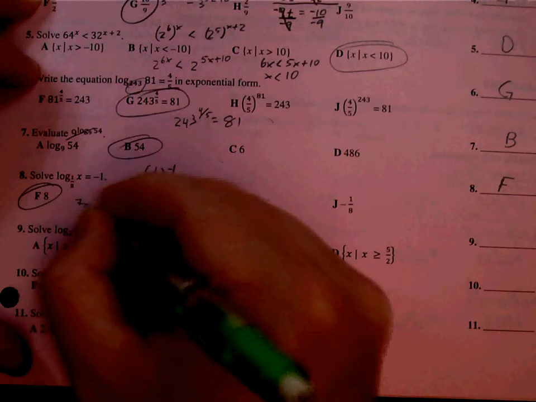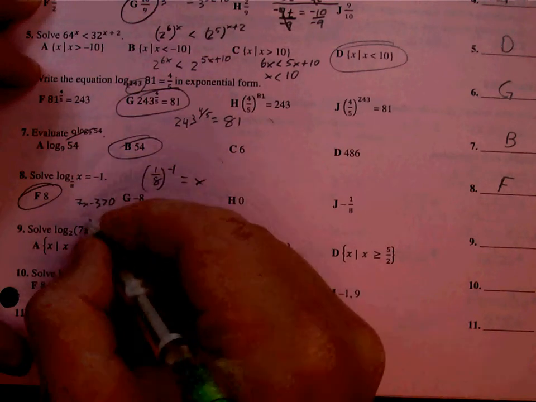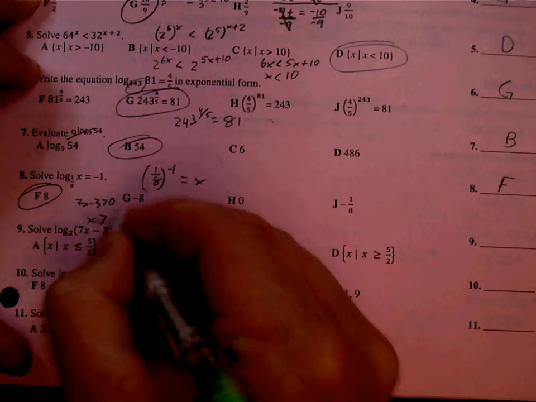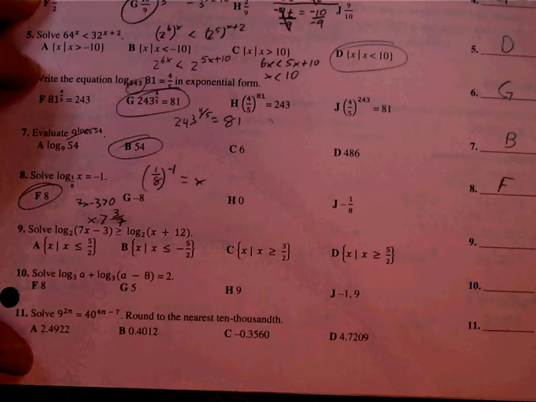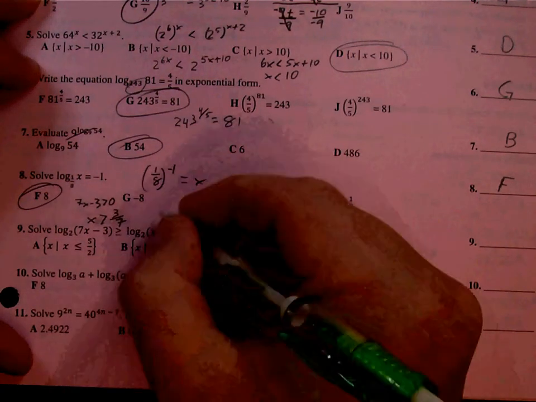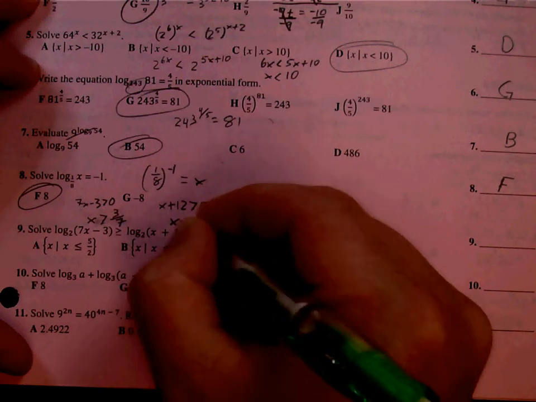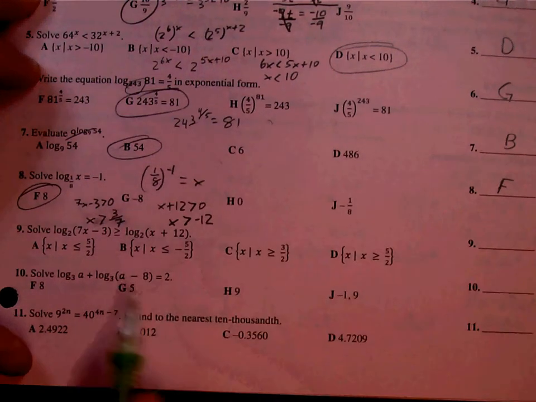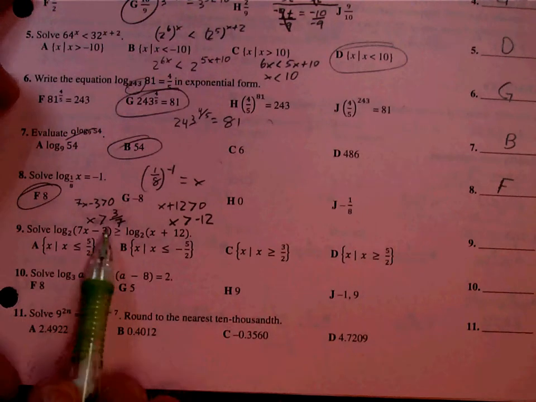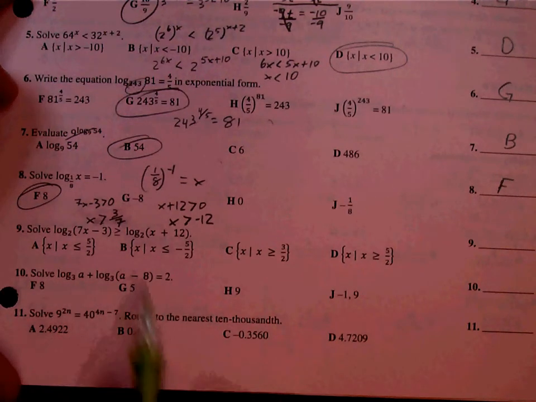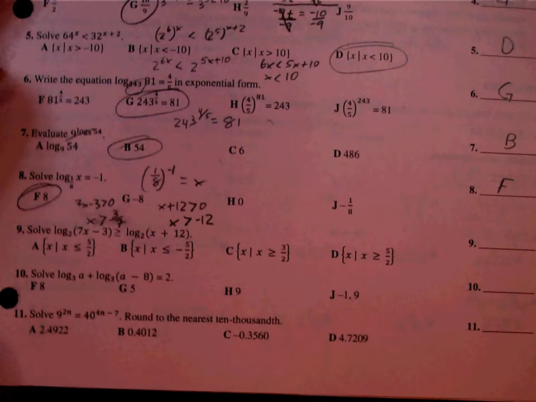So 7x minus 3 was greater than 0. Add 3, divide by 7, so x is greater than 3/7. That has to be true. When we look at the other one, similarly, it's x plus 12. That has to be greater than 0, so x has to be greater than negative 12. So whatever we get for x has to be greater than 3/7 and greater than negative 12. If it's greater than 3/7, it's already greater than negative 12, so we can ignore the second one.